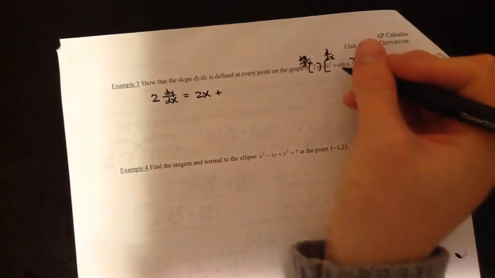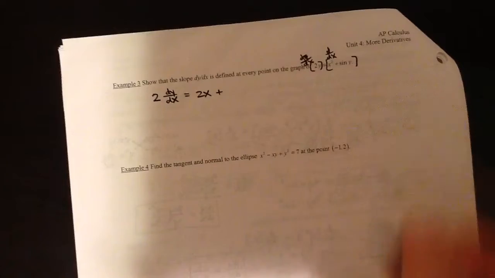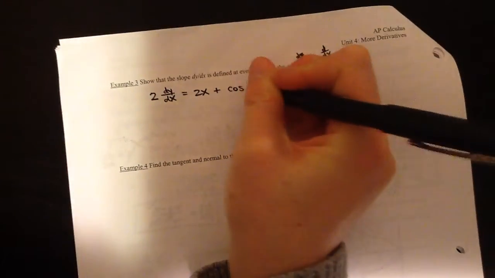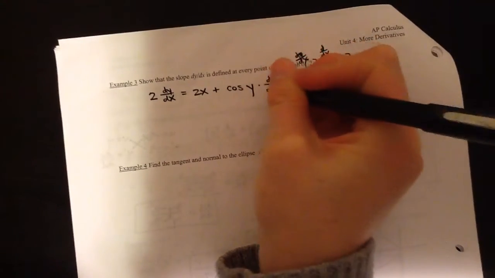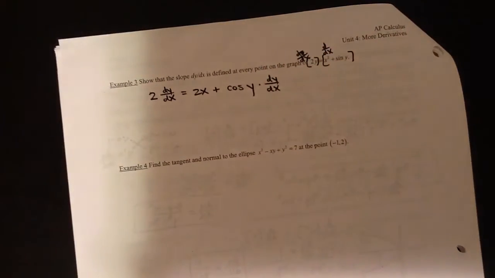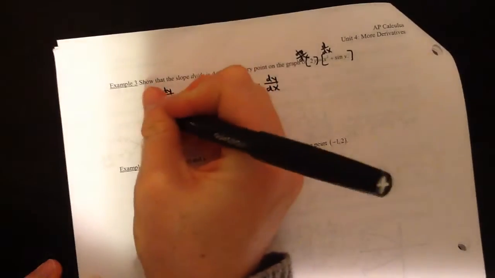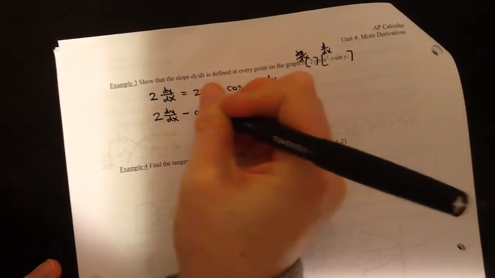And then plus, here I have the sine of y. So y is a nested function. I've got to do the chain rule. The derivative of sine is cosine. I leave the nested function in place and then multiply by the derivative of the nested function. That's the correction factor. So just like I did before, I want to get the dy by dx's over to the left-hand side. So when I subtract that term, here's what I'm looking at.